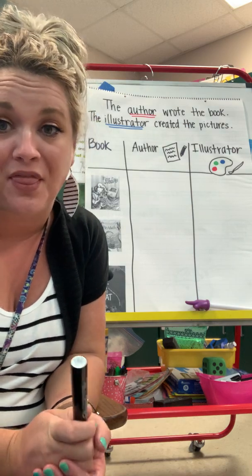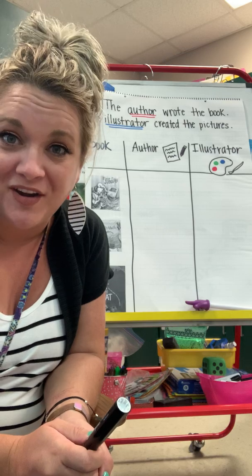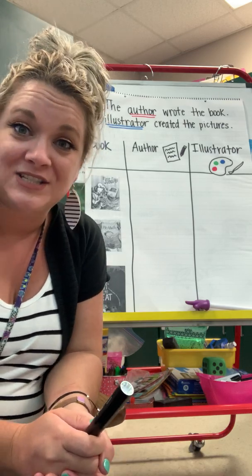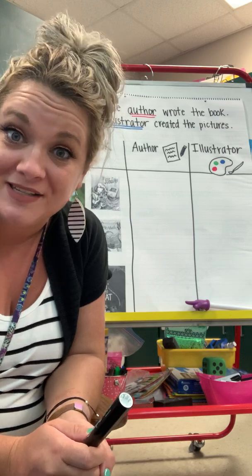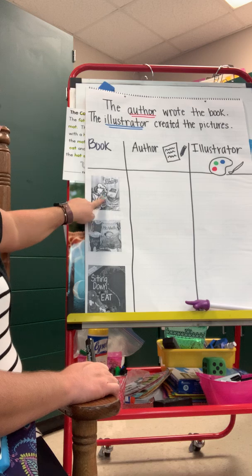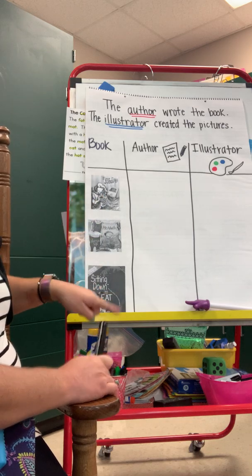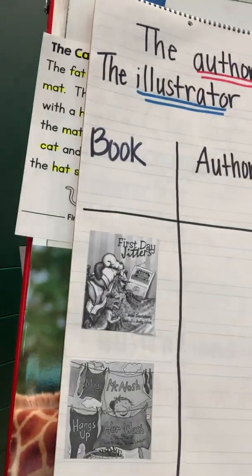So today I want to look at 3 books that we have already listened to so far this year, and I want to talk to you about finding the author and the illustrator for those books. So on my anchor chart here today, I have 3 different book covers, and I'm going to pull you in a little bit closer so that you can see exactly what we're talking about.